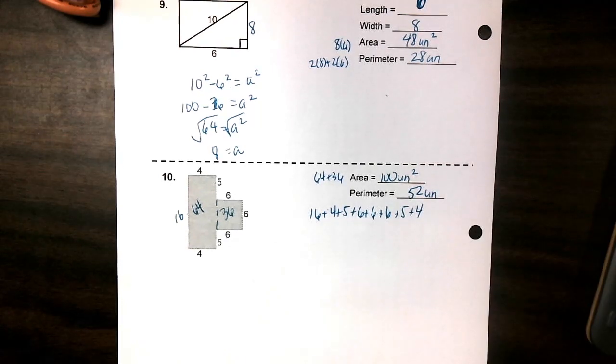All right. Well, that's it. Do you always have to put the units? No, I'm just pointing that out because I want you all to realize that when you are finding area, it is square units. But no, I'm not going to require you to do that.